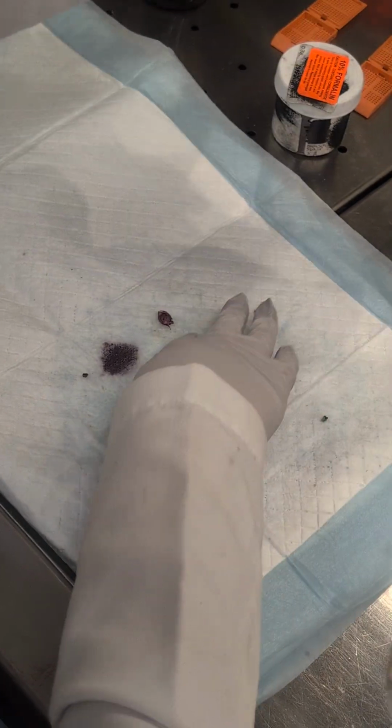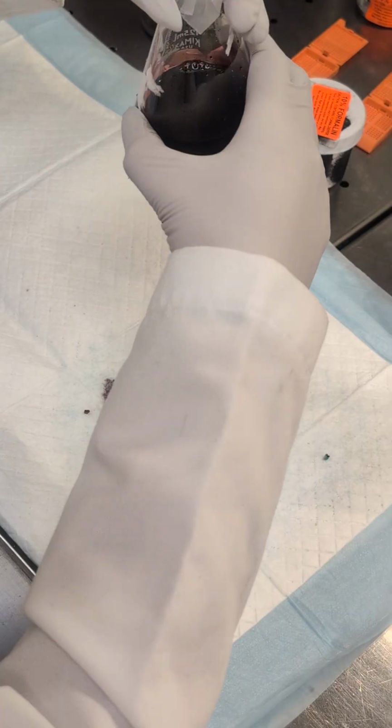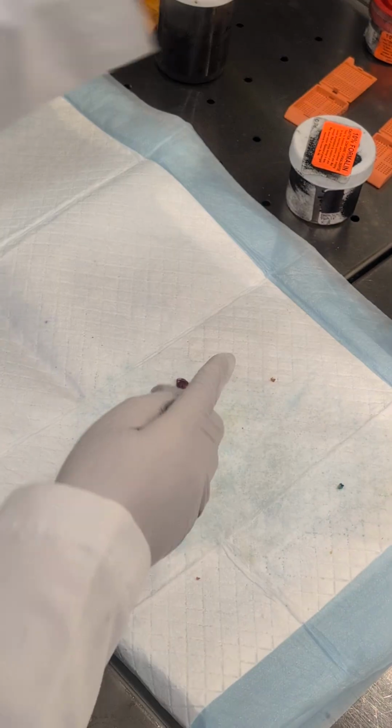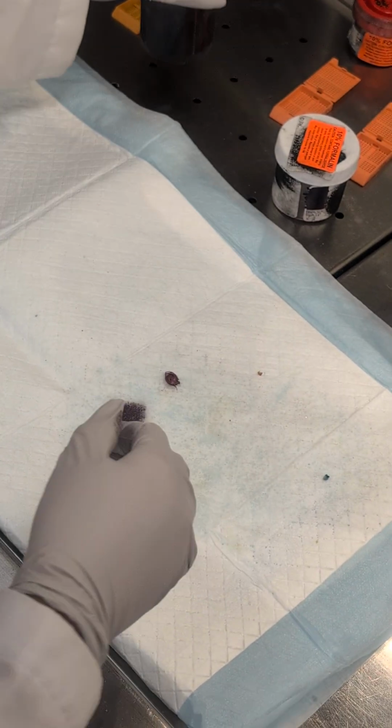So I'm going to leave this piece out. For dice or for slide? For dice. So you can cut it into like 1, 2, 3, 4. Okay? And then, for your POC, can you hand me the biopsy bags?